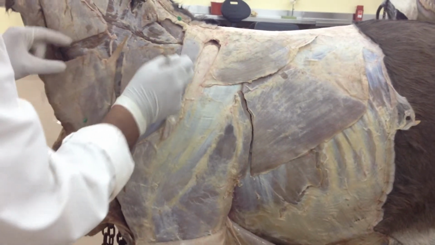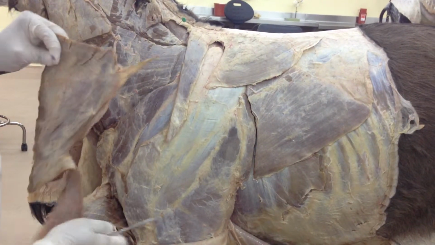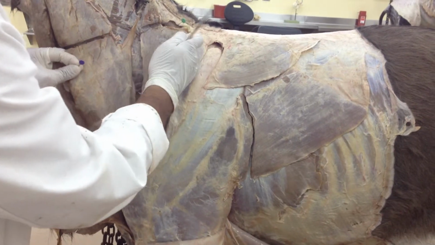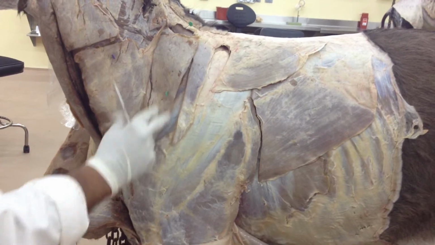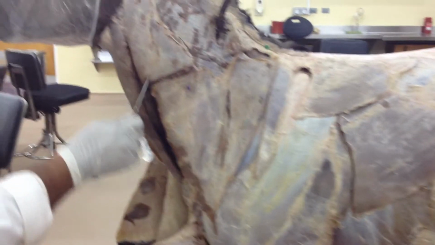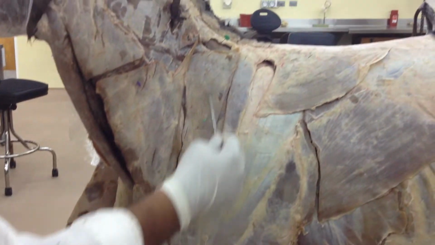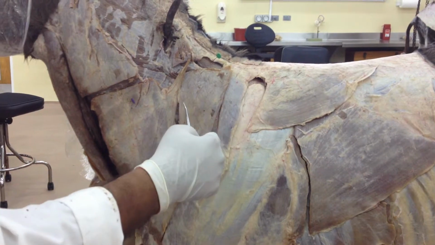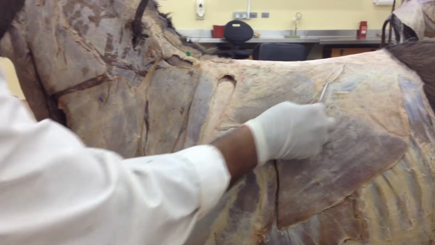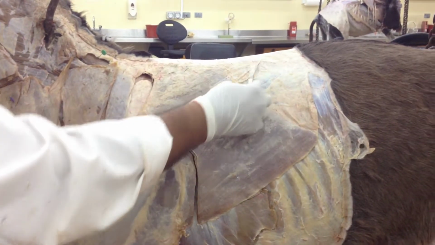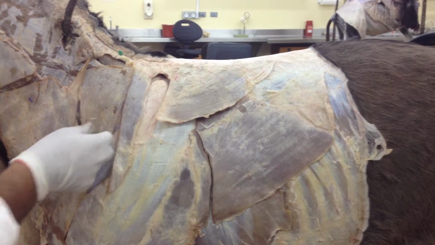This is supposed to go here. Okay. So we have your brachiocephalicus, omotransversalis, some part of that is cut. Trapezius muscle, cervical portion of the trapezius right from here goes to the spine. Thoracic portion of the trapezius from thoracolumbar fascia goes to the spine. Okay. So this is thoracic portion, this is cervical portion.